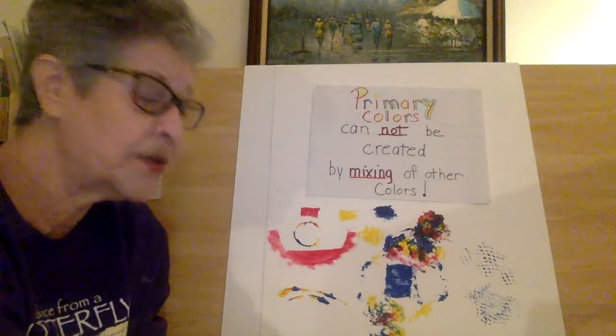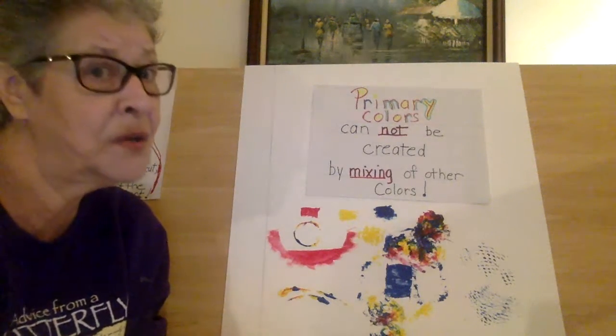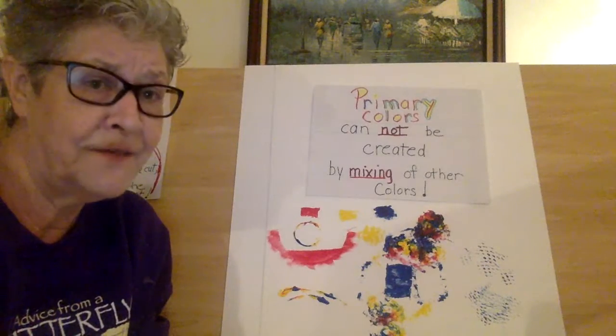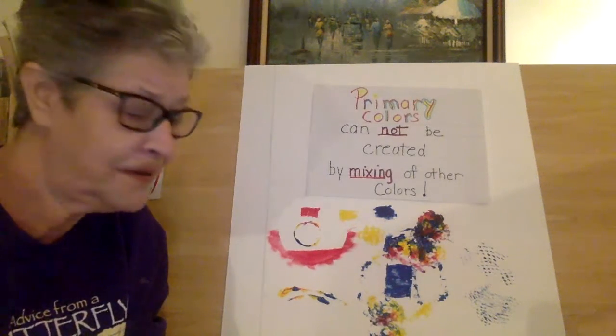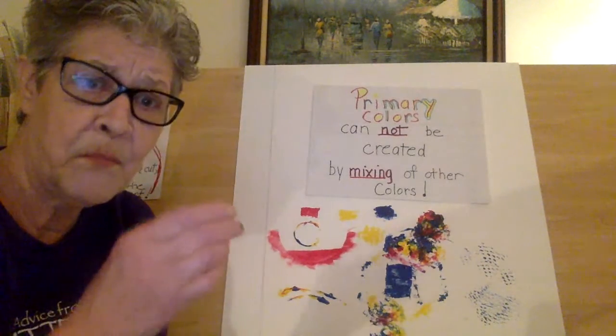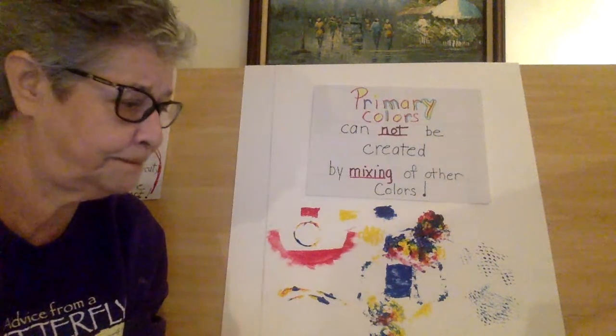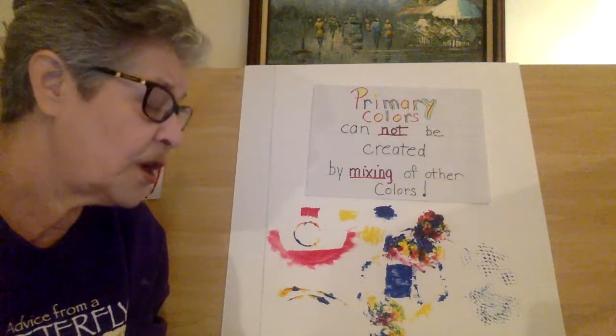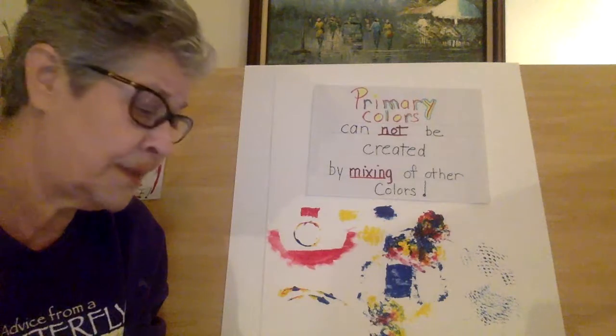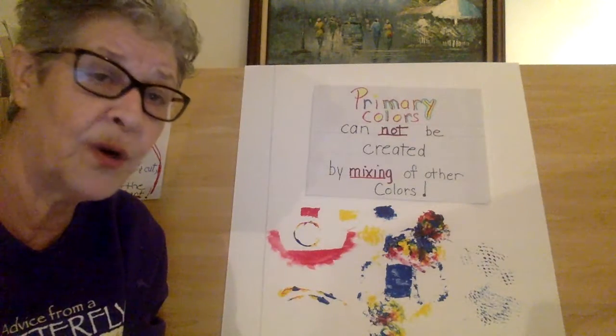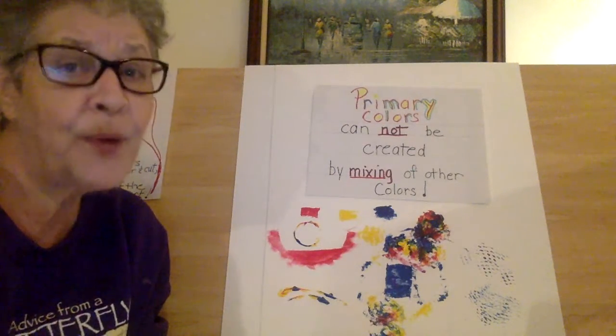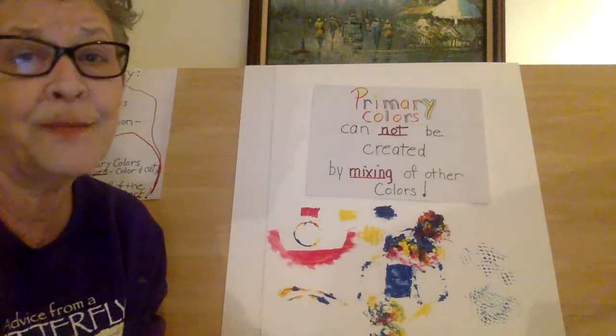I talked to you a little bit about cutting with your scissors and using coffee filters, muffin cups. I've talked to you about the pine cone and the corn husk and our primary colors.